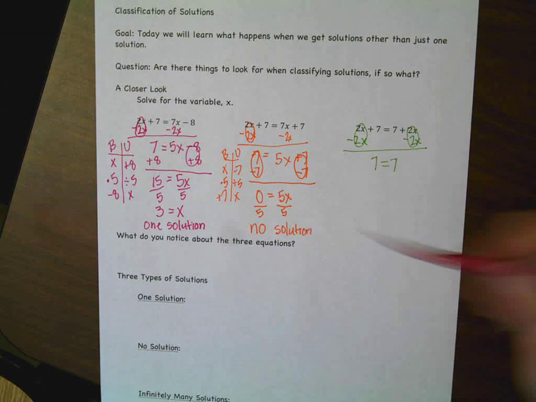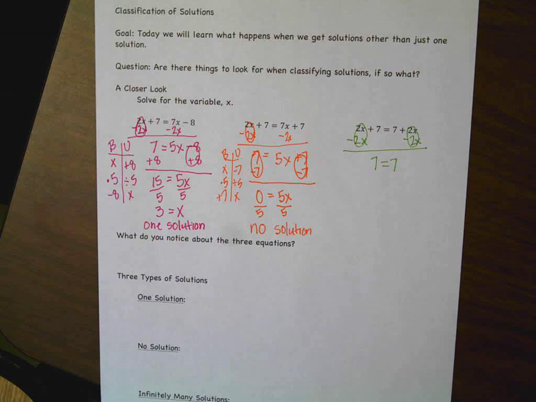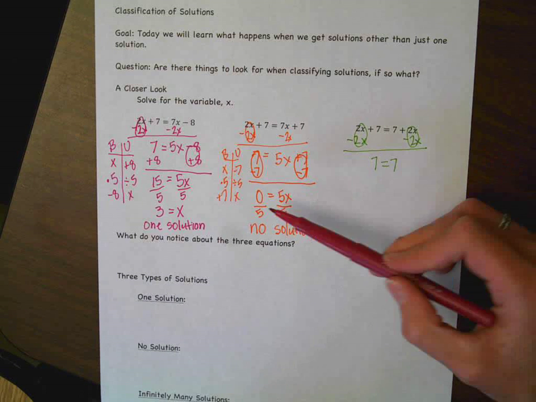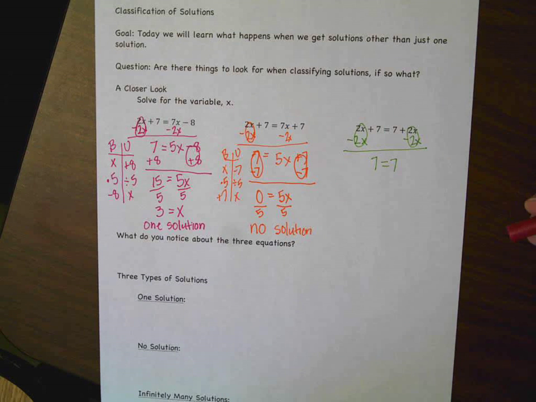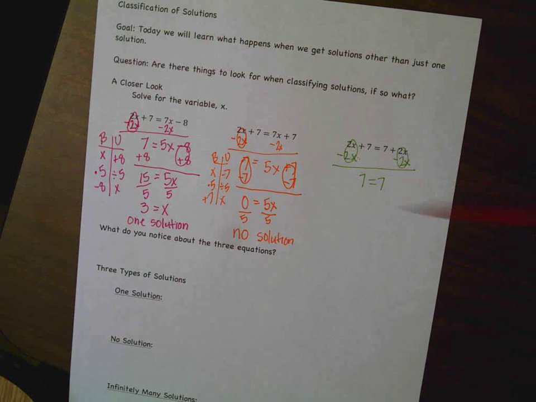Okay. This one, it looks like there's no solution, because you can never take 0 and divide it by something, because if you have 0 pencils, how can you give them to 5 kids? So there's no solution there. And then this one, it could be any value, right? So let's try it this way.